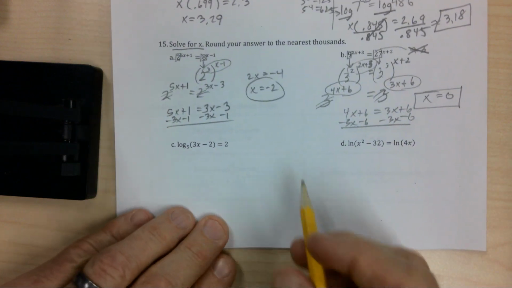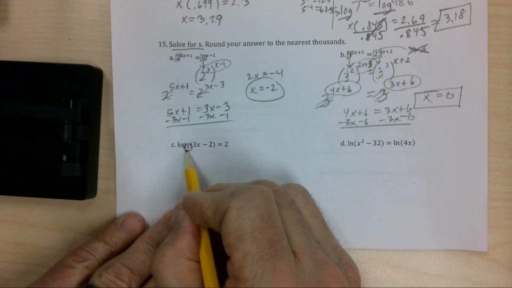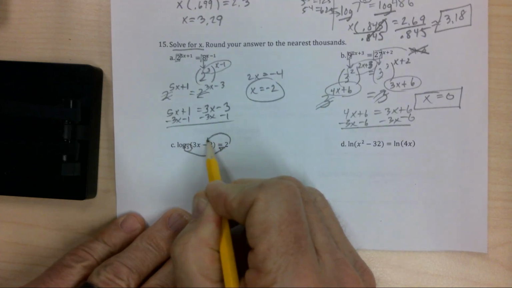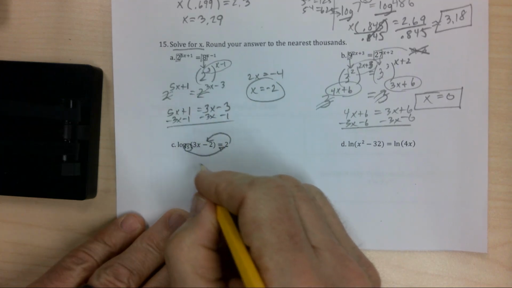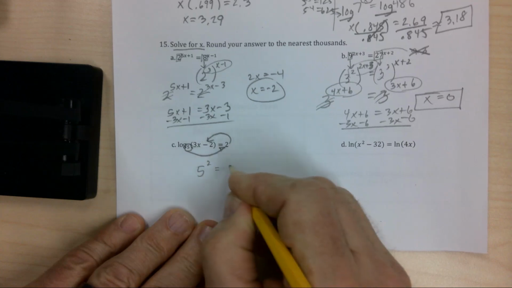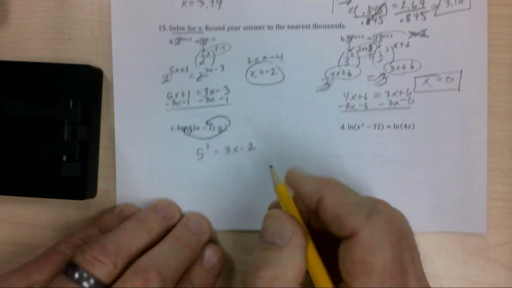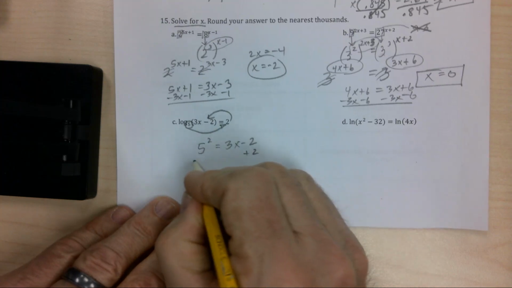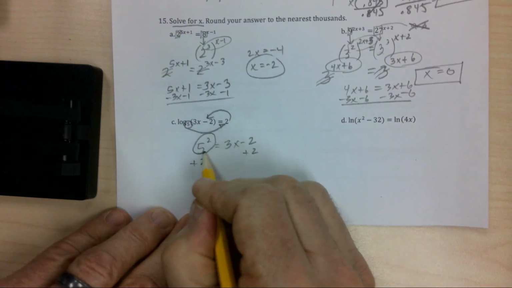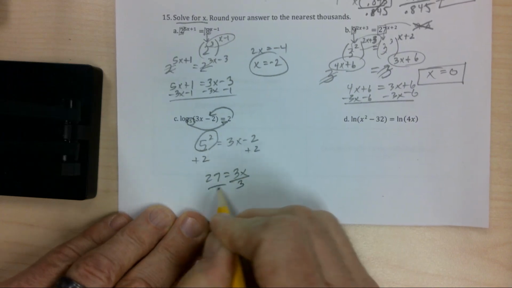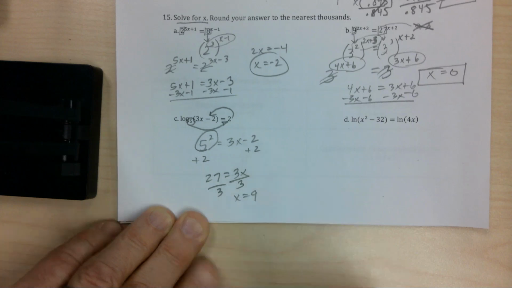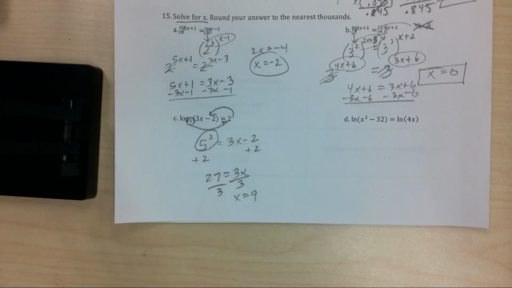Let's go to this one. A little different twist here. Start here, go there, go there. How did I know to do that? That's just what a logarithm is, and it allows me to do it. So 5 squared equals 3x minus 2. I'm going to add 2. Add 2. I know that's 25. 25 and 2 is 27 equals 3x. Divide by 3, divide by 3. I get x is 9. You just got to be looking for that.